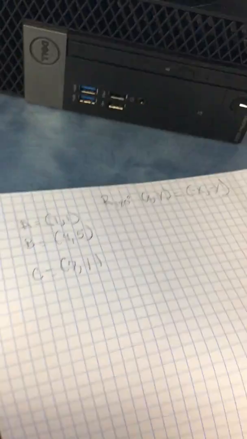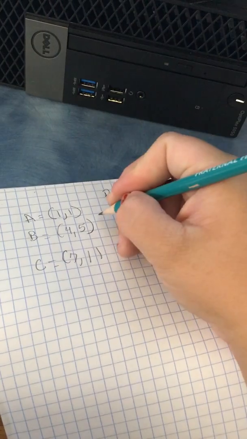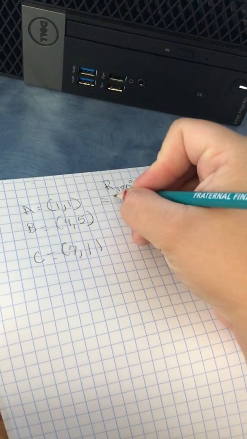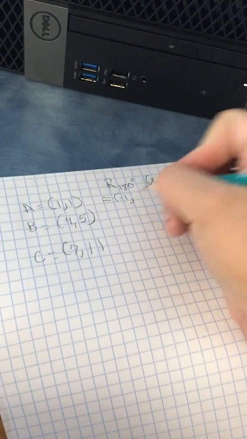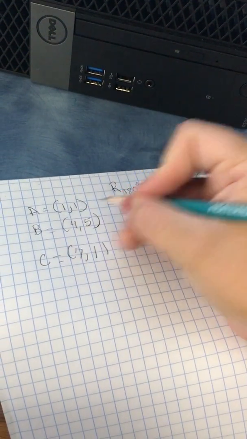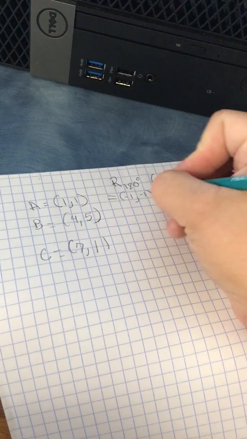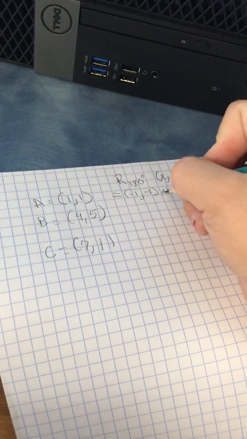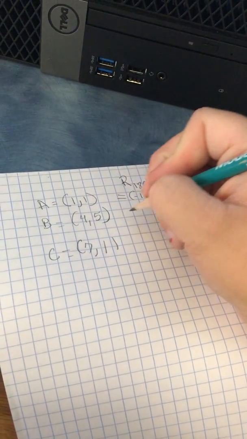So I've got this written down on my paper. So for point A, the opposite of 1, which is our x, is negative 1. The opposite of y, which is 1, is also negative 1. So that is going to be our point A prime. Okay?